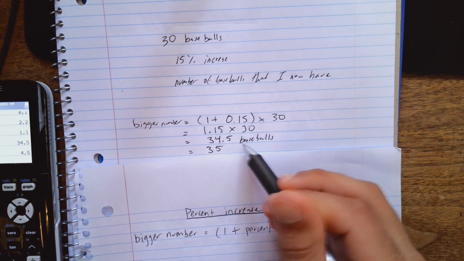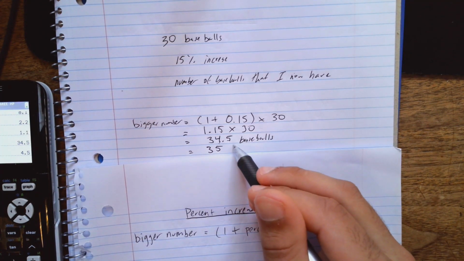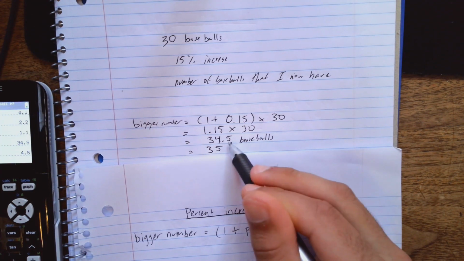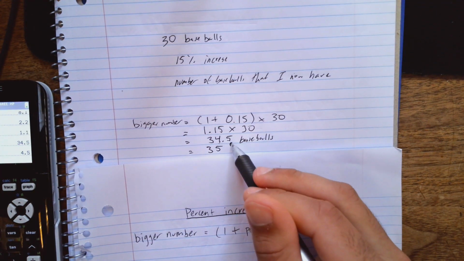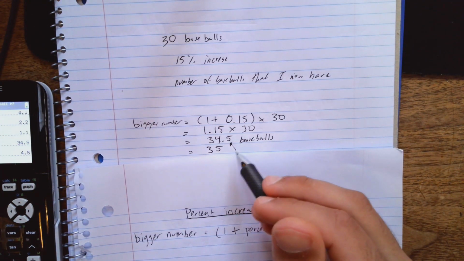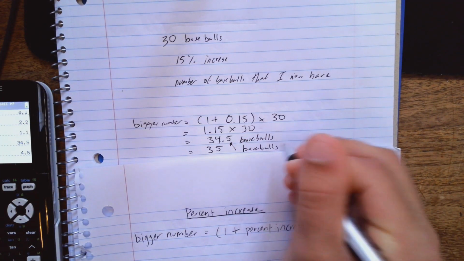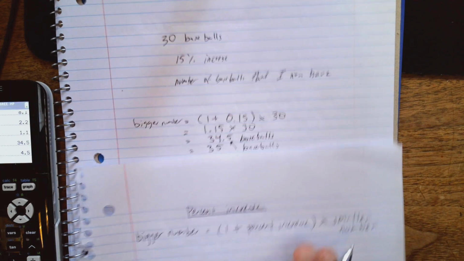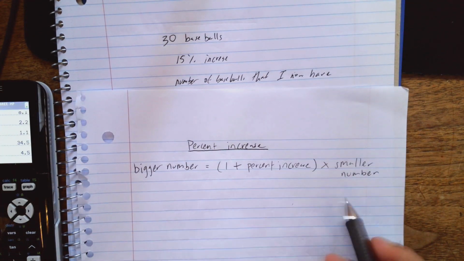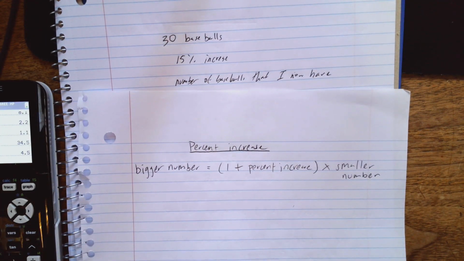Okay, so what we look at is the number that's to the right, this number right here, and if this number is greater than 5, we round up. If it's less than 5, we round down. Does that make sense? Cool. So we have 35 baseballs, and good. So now we're sort of familiar with how to use this equation to find percent increase.